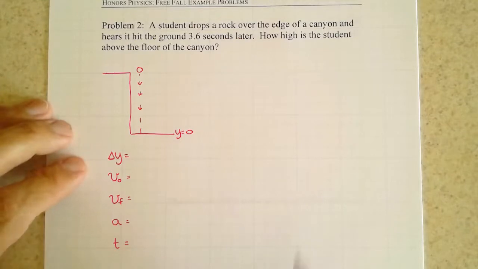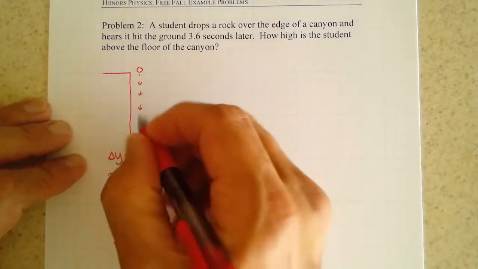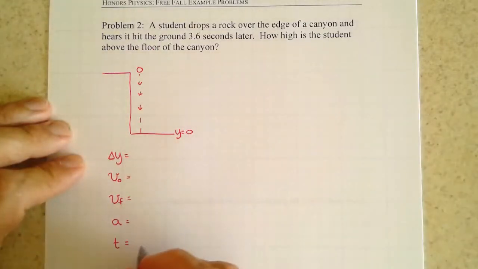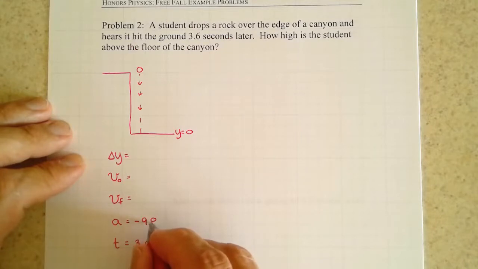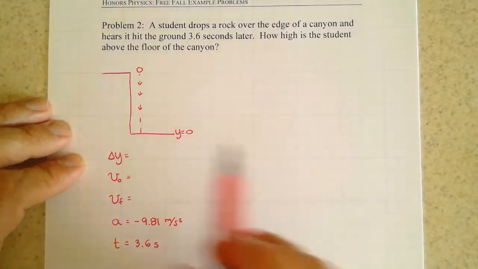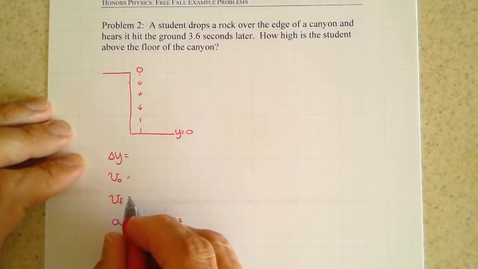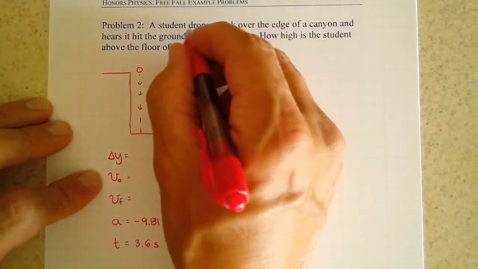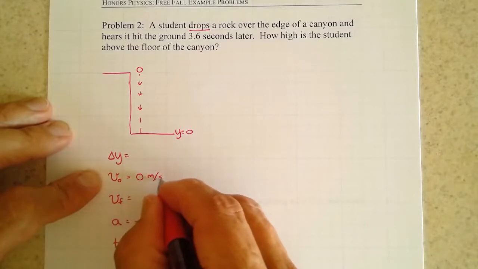Alright, so for this problem, a student drops a rock over the edge of a canyon. The rock falls all the way to the bottom, and they see it hit the ground 3.6 seconds later. So the time that it is falling is 3.6 seconds. That part's pretty easy. And we know that because gravity is doing the accelerating, the acceleration is negative 9.81 meters per second squared. We don't really know how fast the rock was moving as it got to the bottom, so we don't know the final velocity. But we do know the initial velocity. We are told the student drops the rock, so the initial velocity is 0 meters per second.